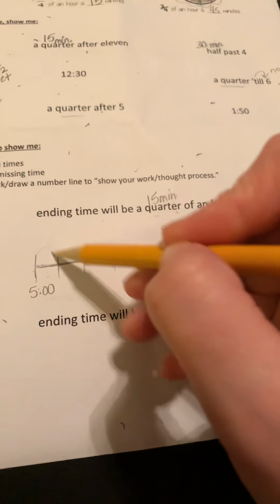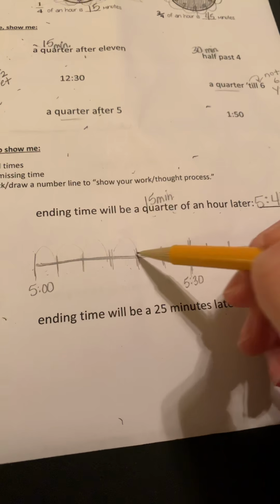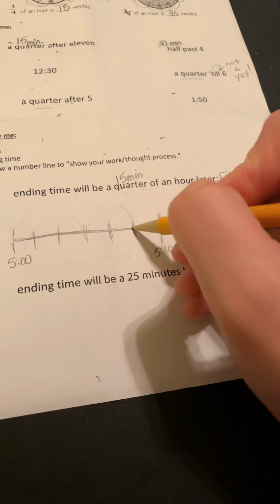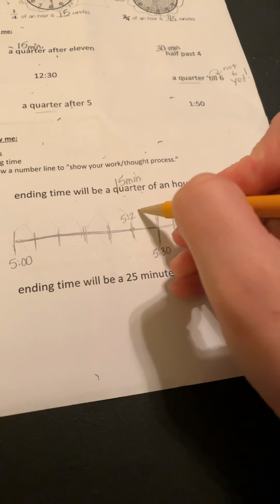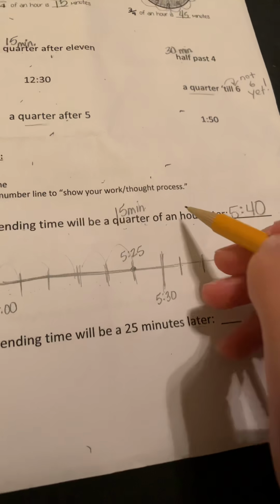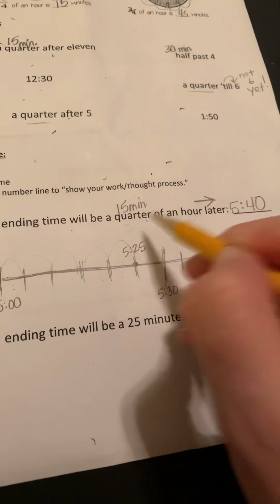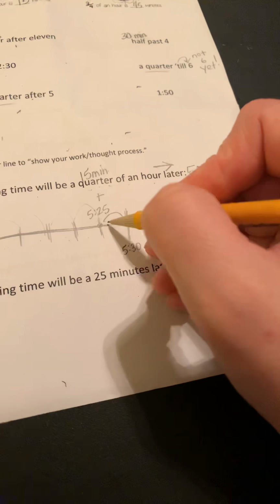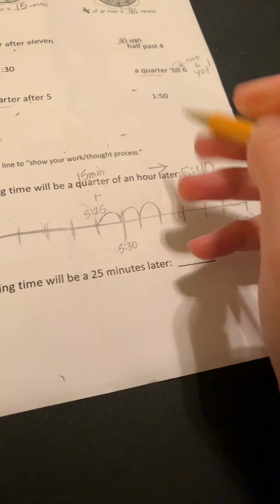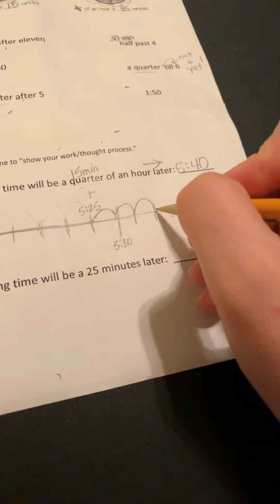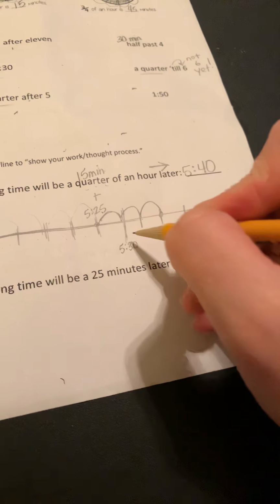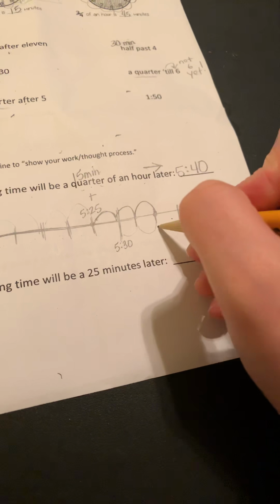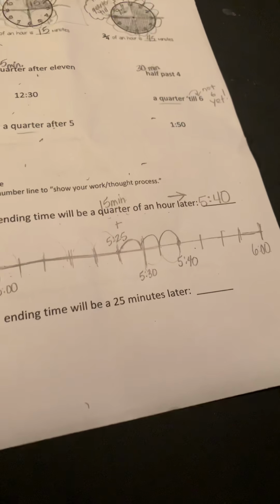Once they get that, find 5:25. Well, 5, 10, 15, 20, 25. I'd make them label it 5:25. We need to go later by a quarter. So it's like this plus 5, 10, 15. Well, what time is this? Well, that's 30, 35, 40. So this is what I mean by using a number line.